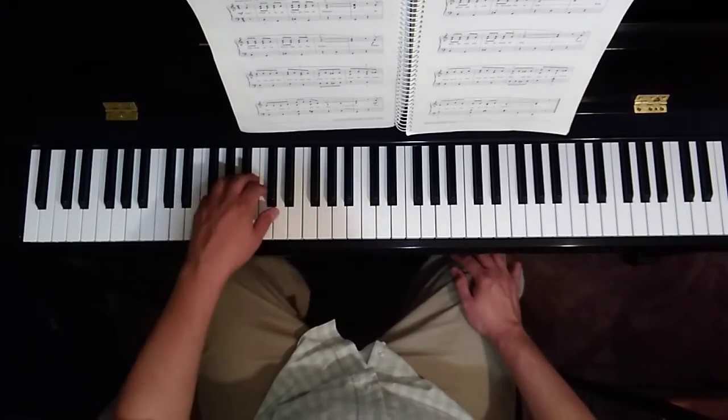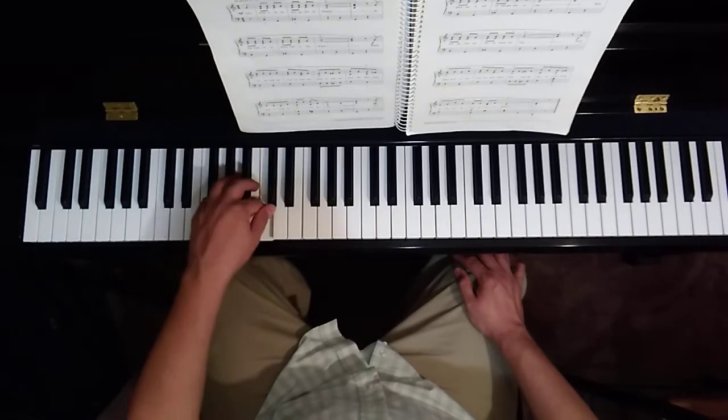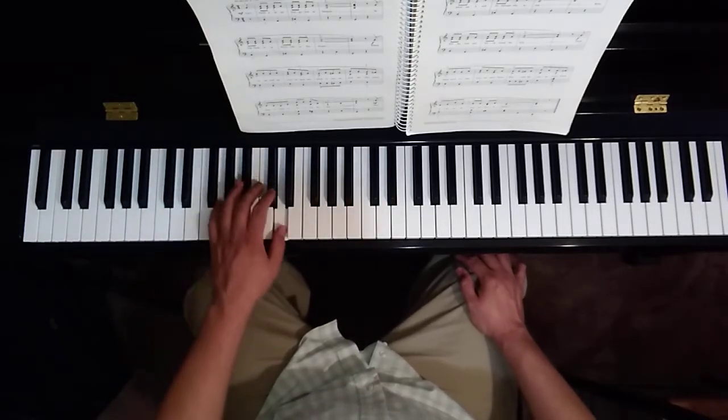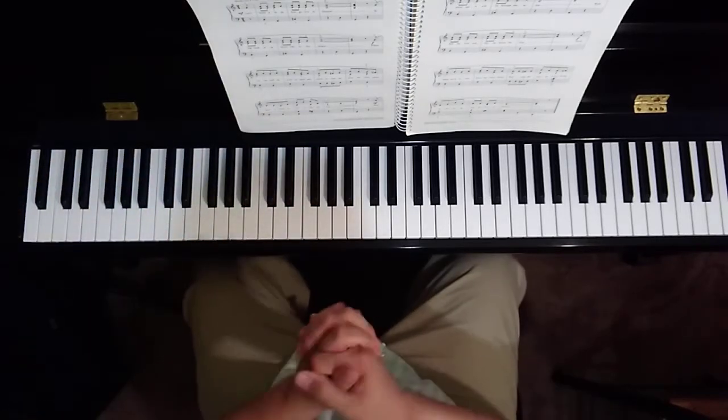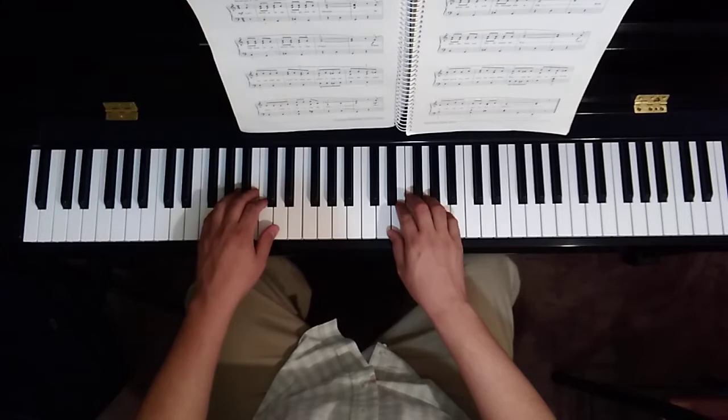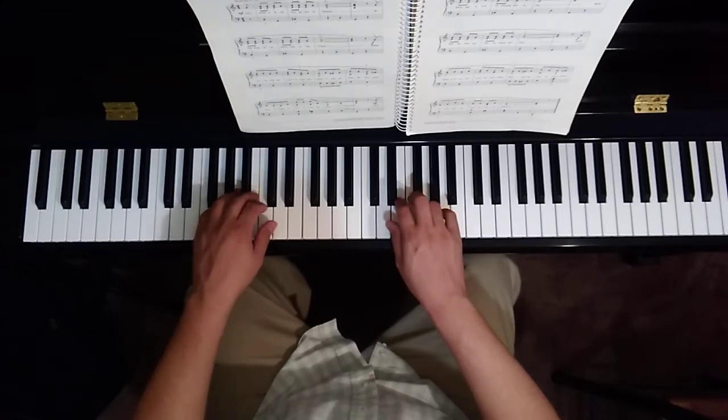For the left hand, it's very simple. We're having C, G, C sharp, G, rest, D, G, rest. Let's go ahead and put both hands together. Here we go. 1, 2.